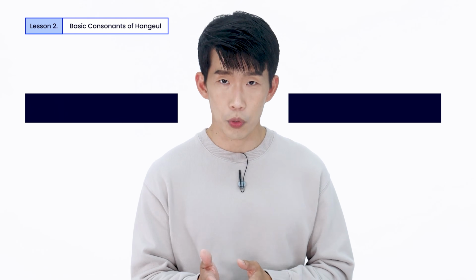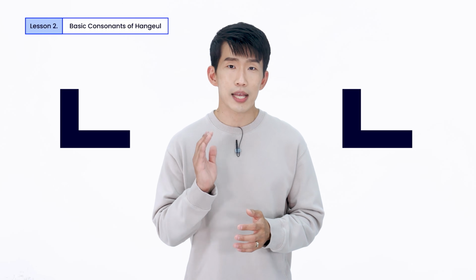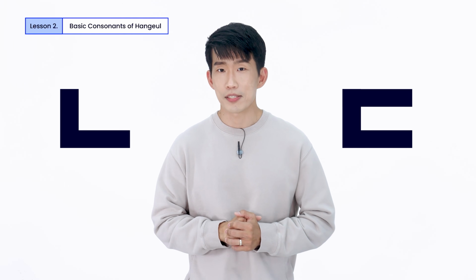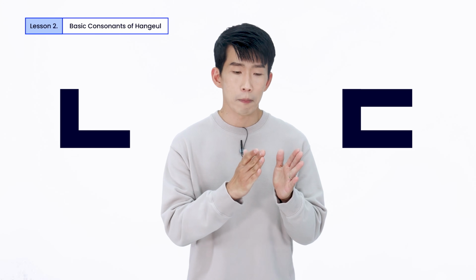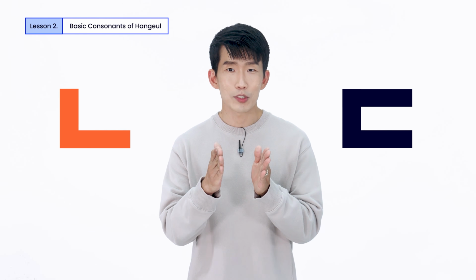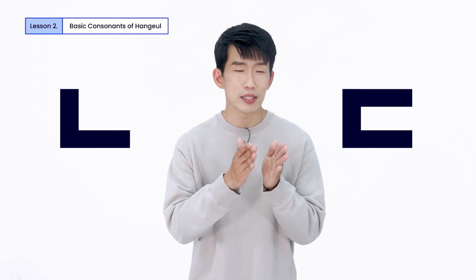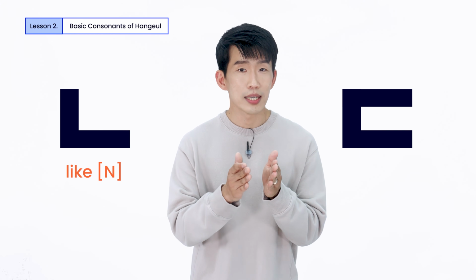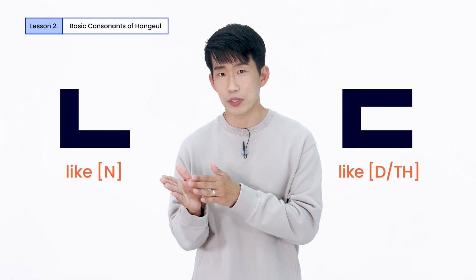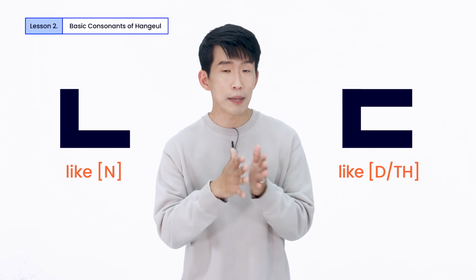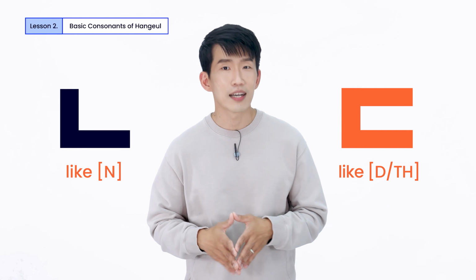Now, if you understand this consonant, we are going to apply the same principle of adding an extra stroke. To this consonant nian, let's just add this one line at the top to make it look like this. This is called 디귿. It goes from na, na, na to one more line at the top, da, da, da. It went from an N-like sound to a D or TH-like sound. From the softer na, you change it to the more abrupt and emphasized da, da, da.